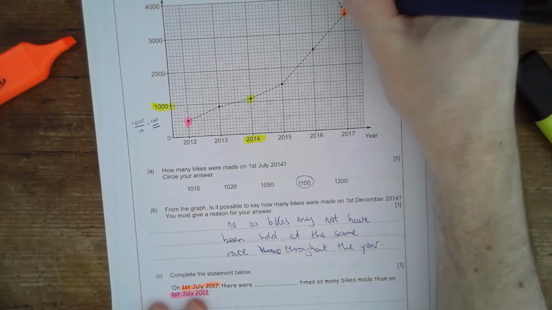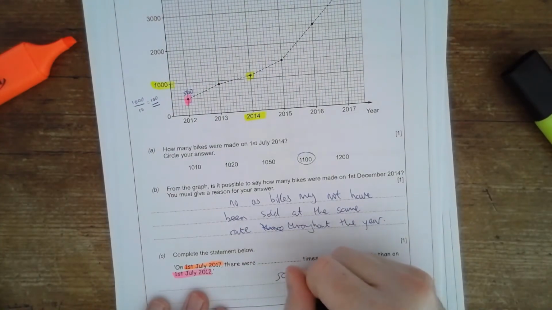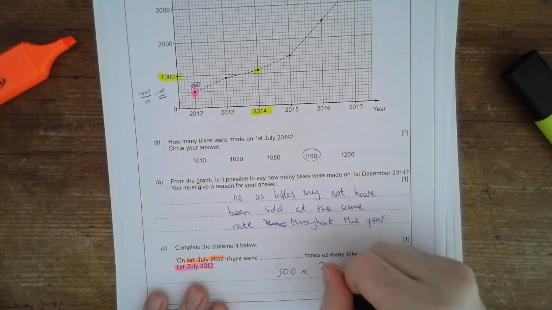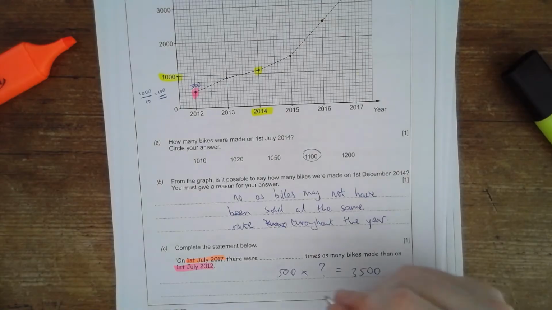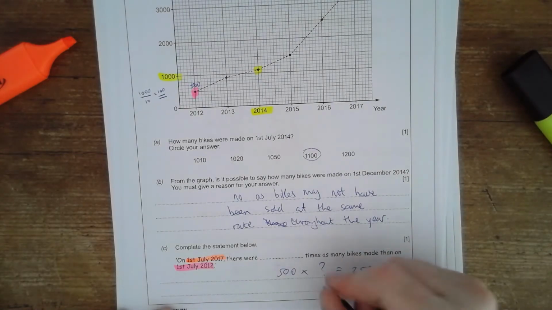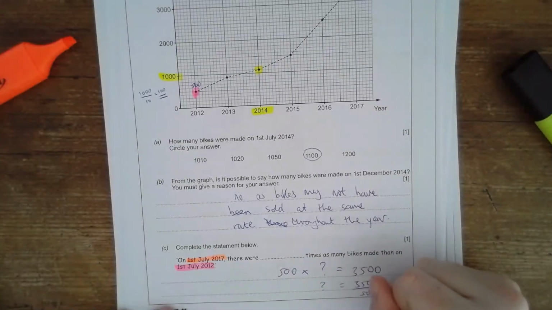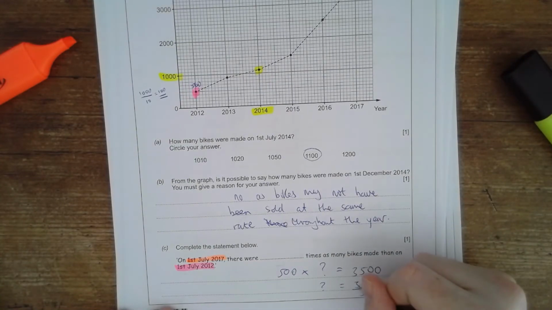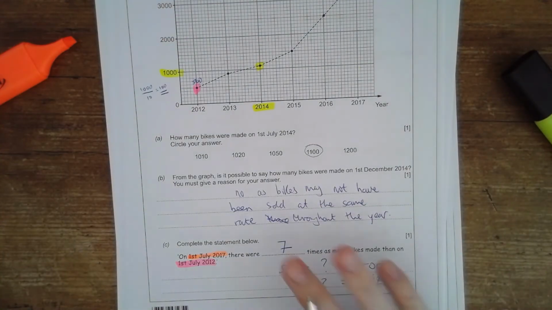So we've got 3,500 there, we've got 500 there. So 500 times by what is equal to 3,500. Effectively, you are going to divide the 3,500 by the 500. Divide top and bottom by 100. How many 5s go into 35? 7. So the answer will be 7 times.